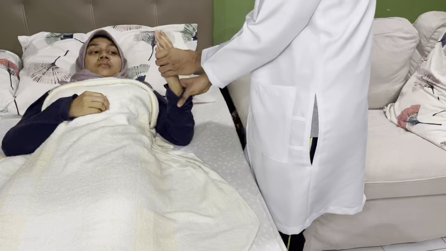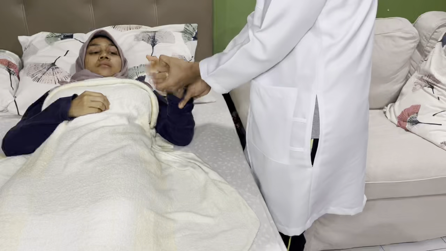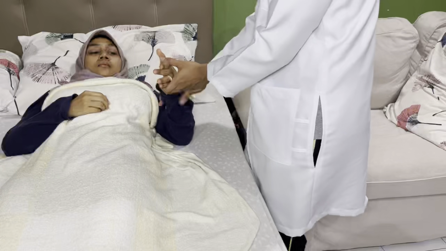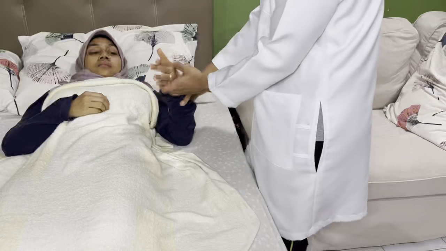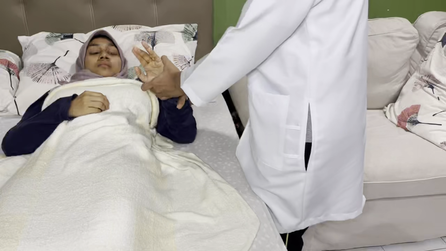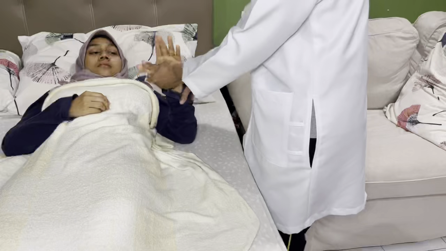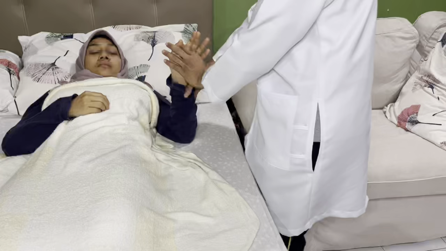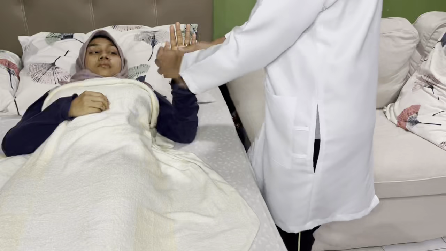Radial extension, ulnar flexion. Radial extension, ulnar flexion. Radial extension, ulnar flexion. We'll then continue with the exercise of the thumb.